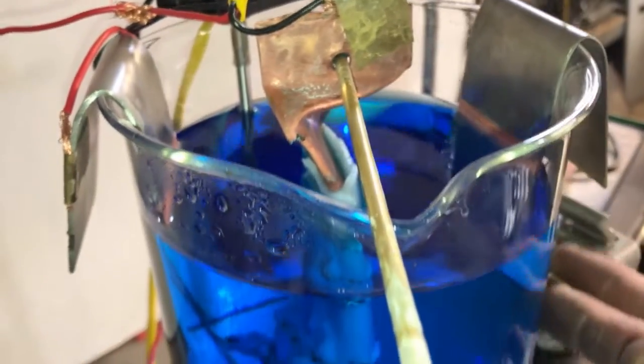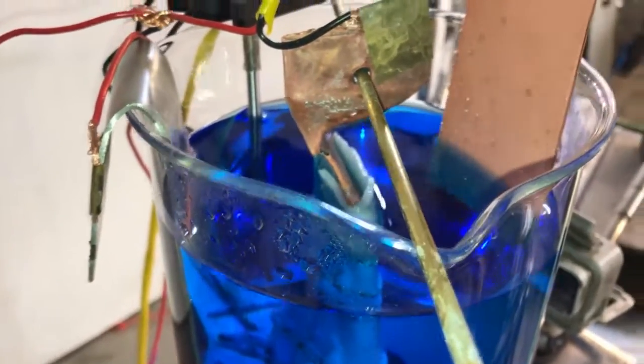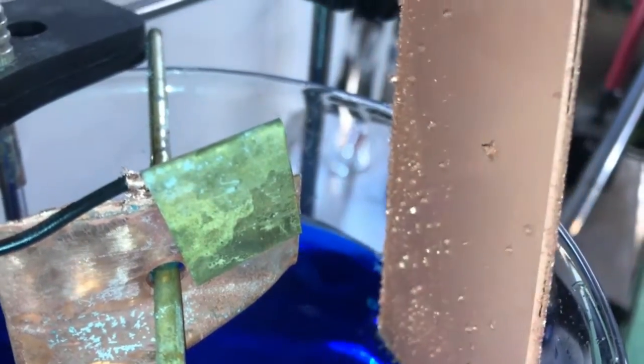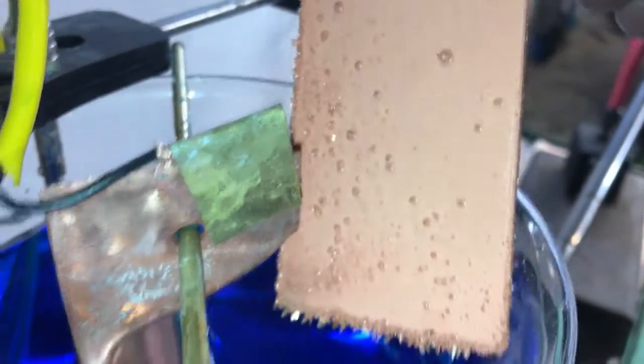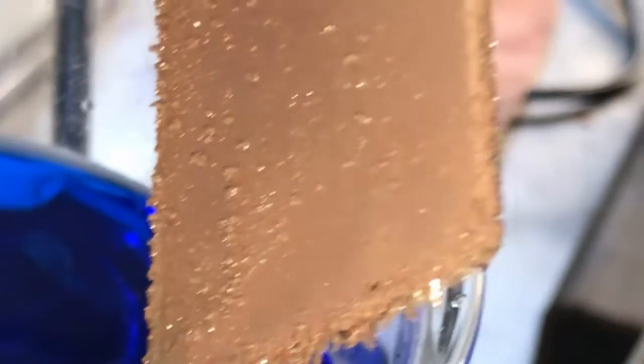I want to get one last look at this because I got to turn my back on it for a while. Wow, is that getting crystally? Look at that. That is like glittering. Very clear.